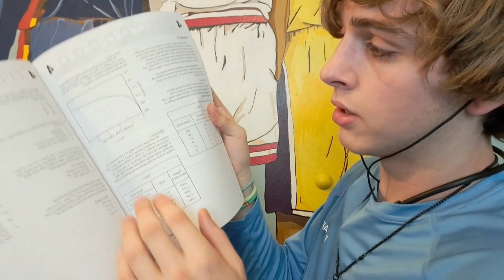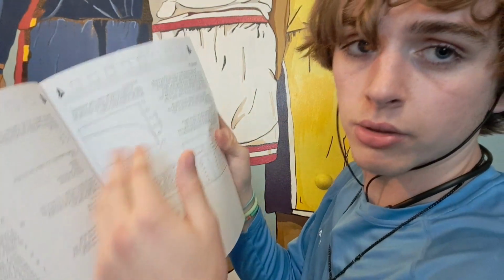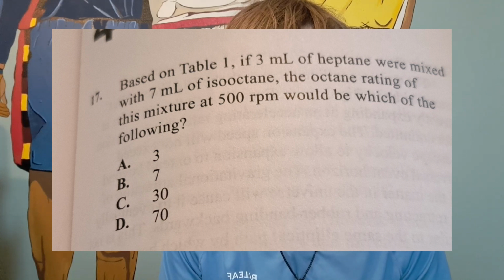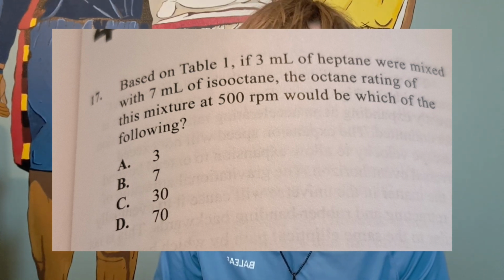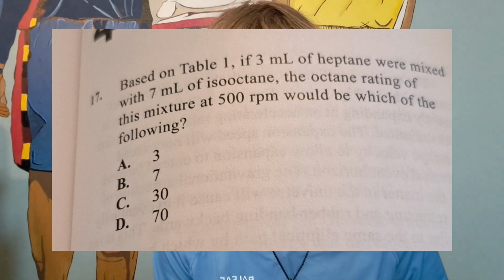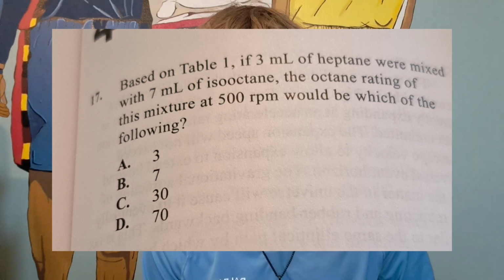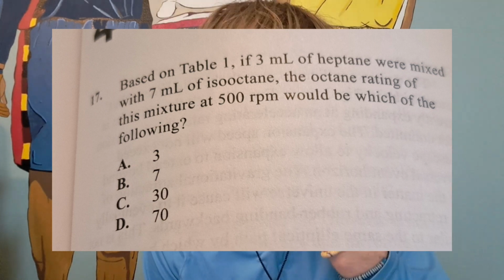So you have a little chart here, and you have another, more of a graph type of thing. And then you have questions based on it. Like, based on Table 1, if 3 ml of heptane are mixed with 7 ml of isooctane, the octane rating of the mixture at 500 RPM would be which of the following? You're going to get a lot of problems like that. Are they fun? No, not a bit. But that's an idea of a problem you're going to get from science, and there's a lot of that, and you have to read that within a minute.